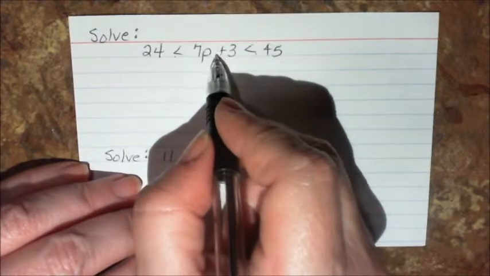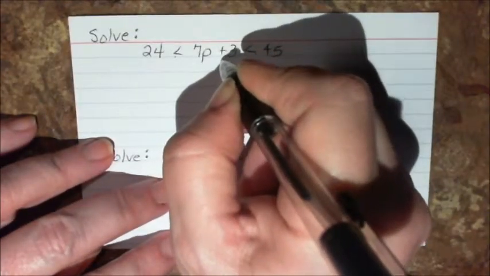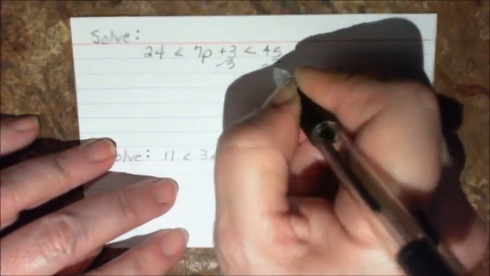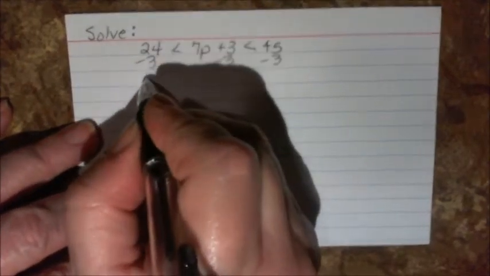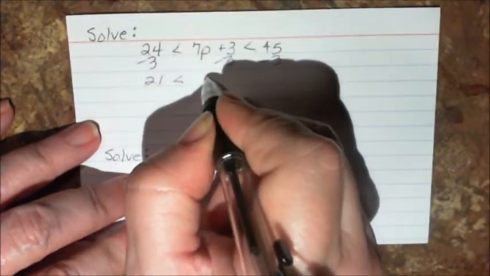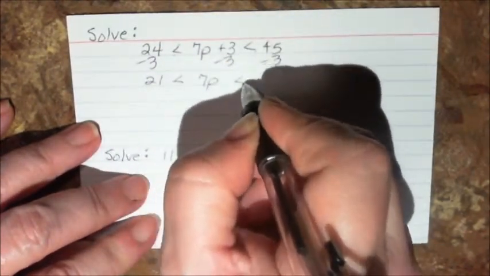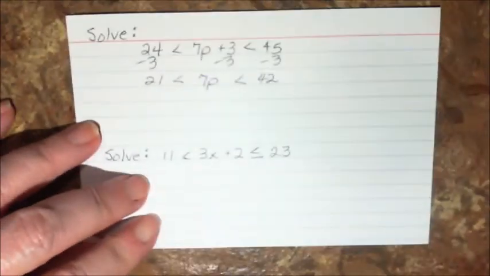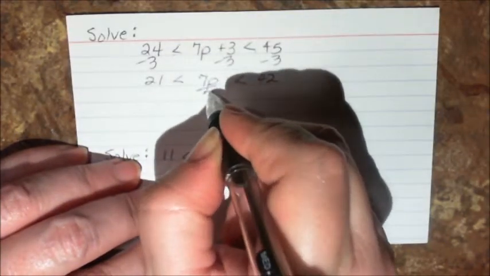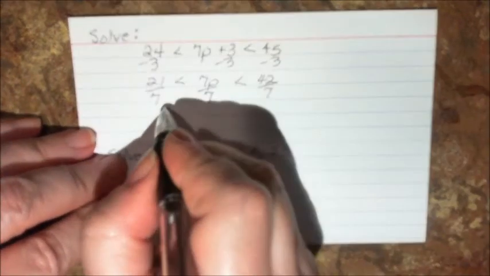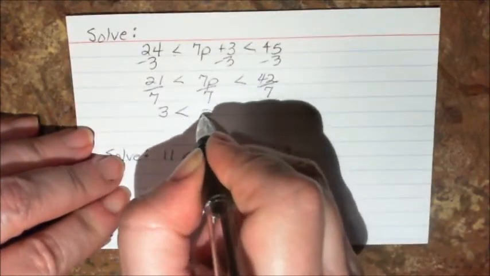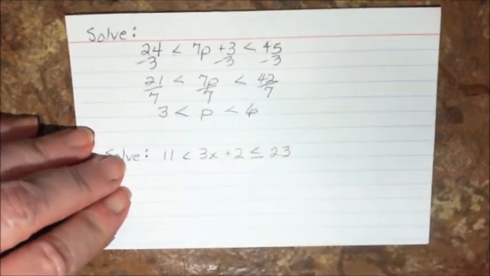Well, first of all, we need to eliminate this plus 3. So that would take subtracting 3, and we have to subtract 3 from all parts. So that now leaves us 21 is less than 7p is less than 42. To continue to isolate p now, we need to divide by 7. So we need to divide by 7 here and here. Now that gives us 3 is less than p is less than 6.